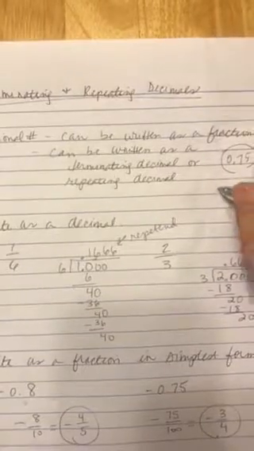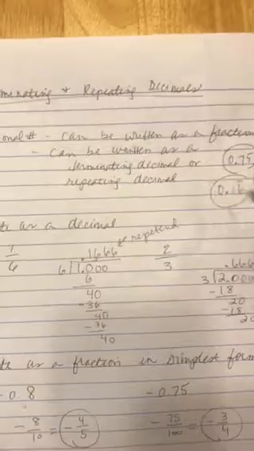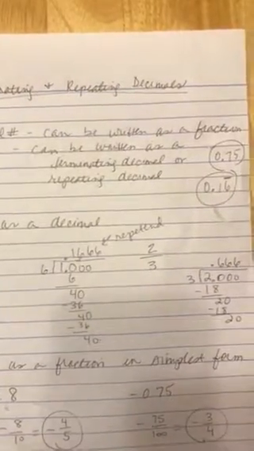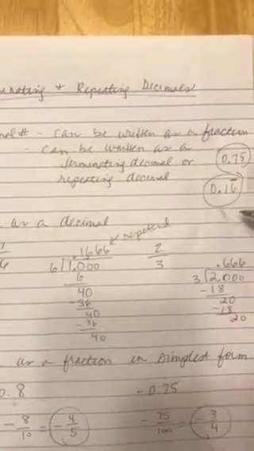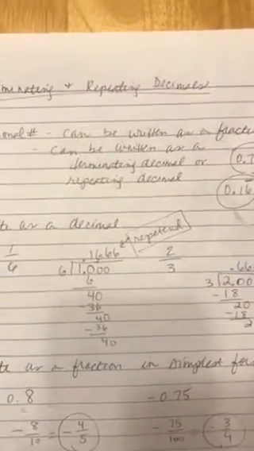A repeating decimal would be something like 0.16 with a bar over the 6. They call that bar notation. Here's a little math vocabulary word for you. The part that repeats has a special name, and that is called a repetend.